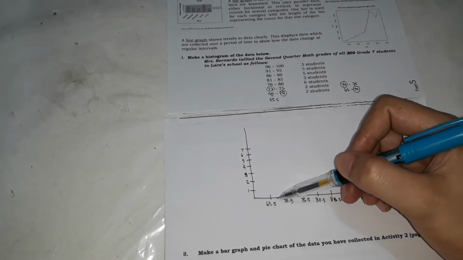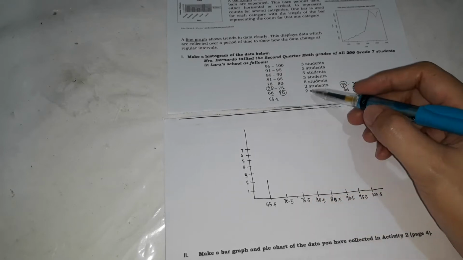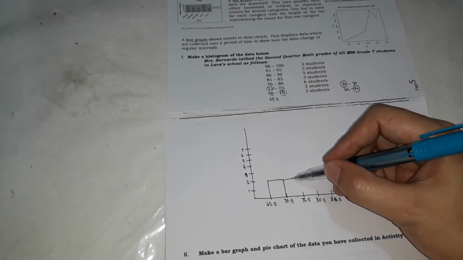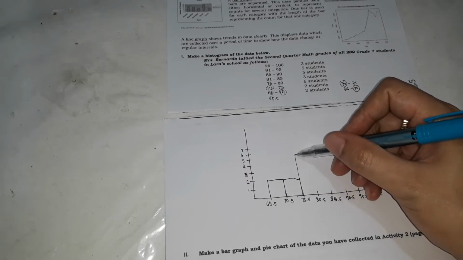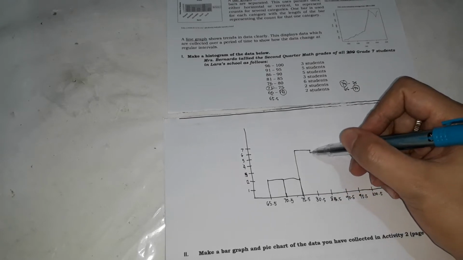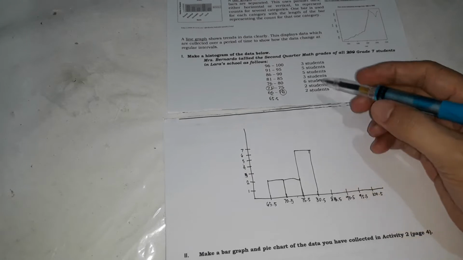So this is for 66 to 70, 71 to 75 ito dito sa dalawa. So all you have to do, kasi 66 to 70 is 2, lagyan mo lang ng ganito. Gagawa ka lang ng rectangle. So 2 pa rin sa second. Next is 6. So straight mo sa 6, yung top ng rectangle. 3. So next, 5. So dito ang 5.